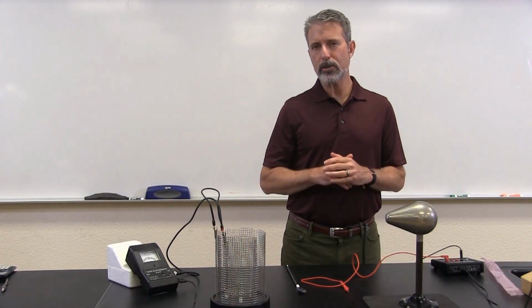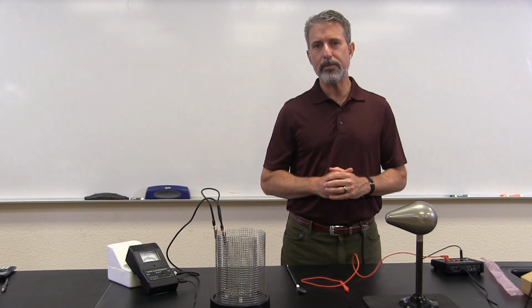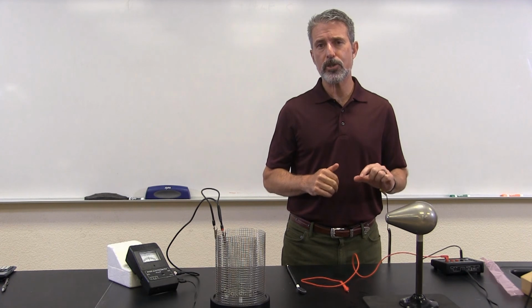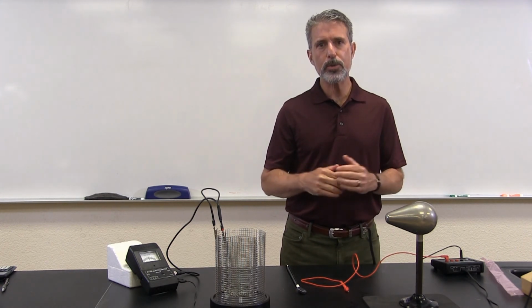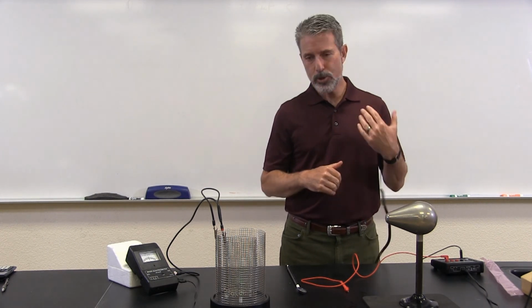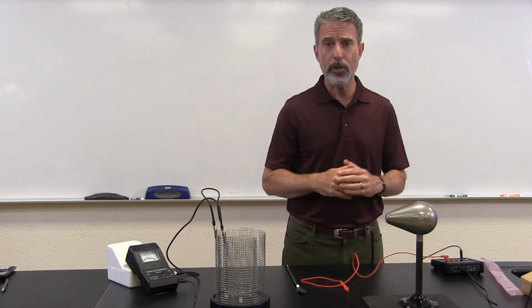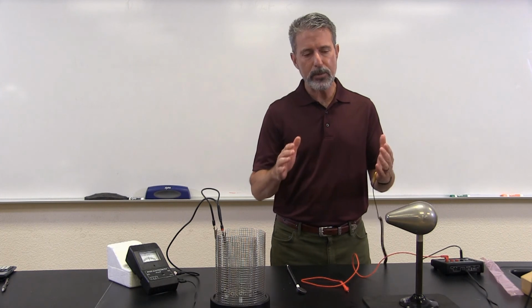For an irregularly shaped charged conductor in electrostatic equilibrium, there is an inverse relationship between the surface charge density and the radius of curvature. In other words, for a portion of the conductor where the radius of curvature is large, the surface charge density should be small there, and vice versa. So what we're going to demonstrate is that relationship here.